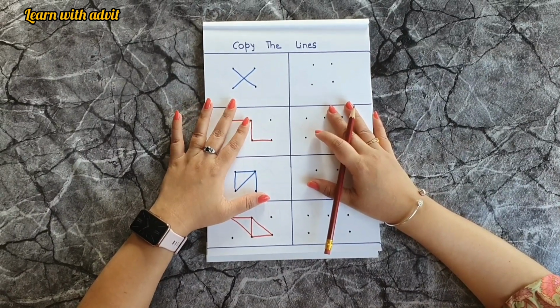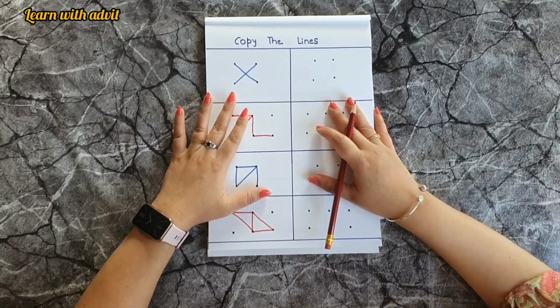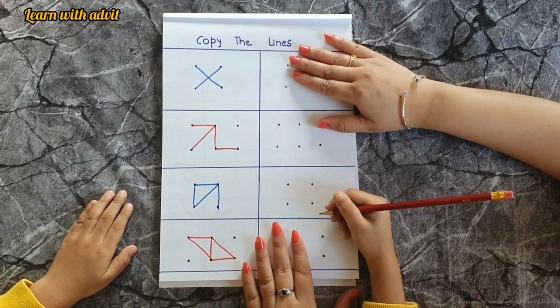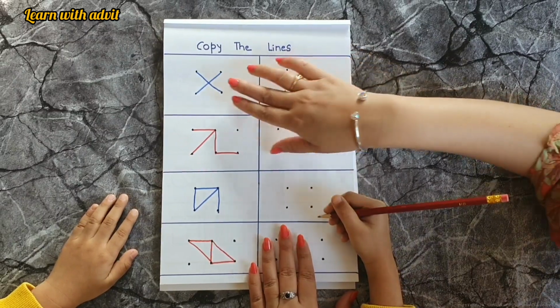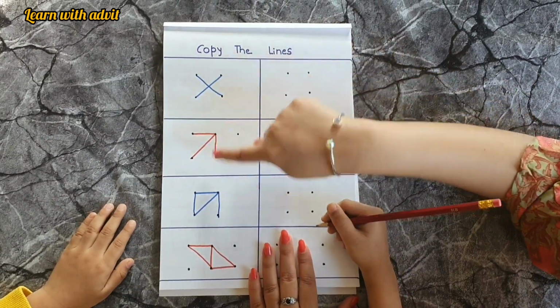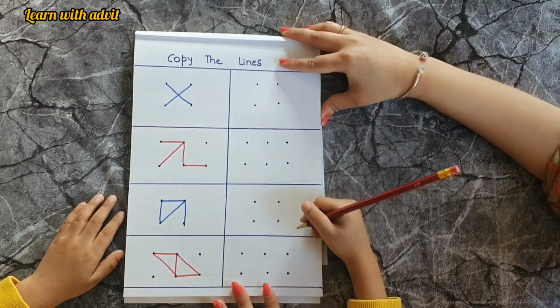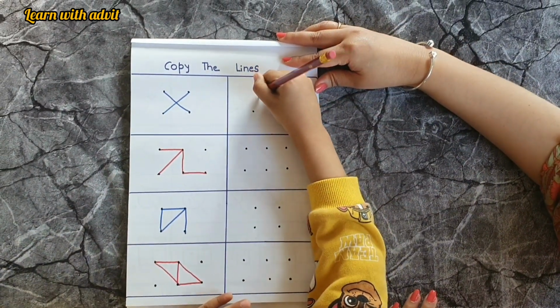Today's video is about a logical thinking worksheet to enhance their reasoning power. So let's get started. This is the first sheet. Here are some patterns. You have to copy exactly the line. Okay, where it goes. Come on, start doing it. This is an easy one.